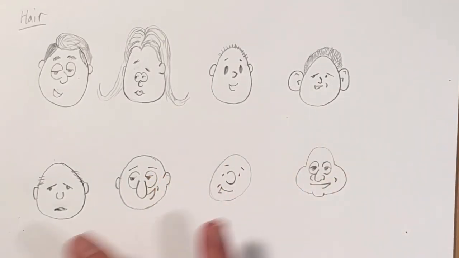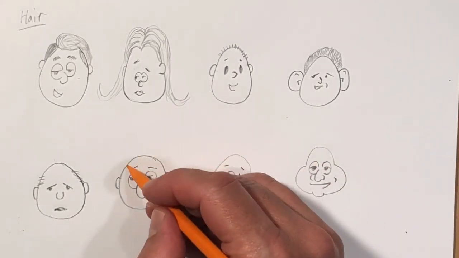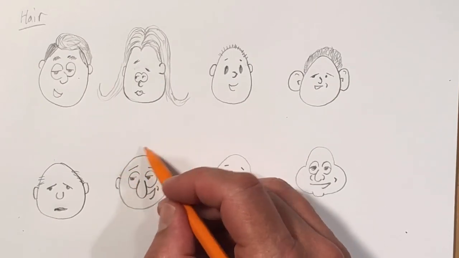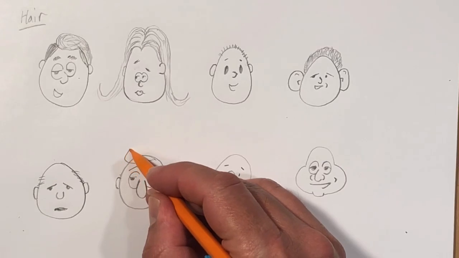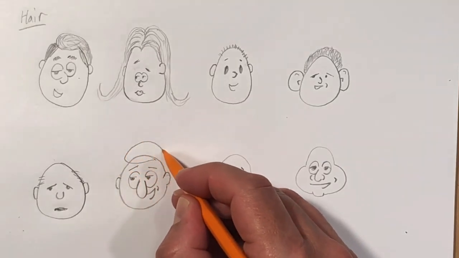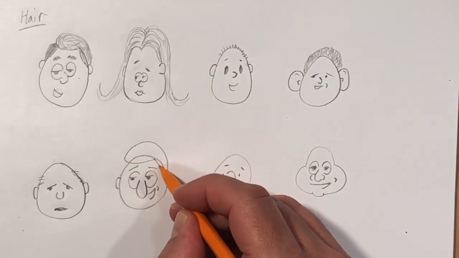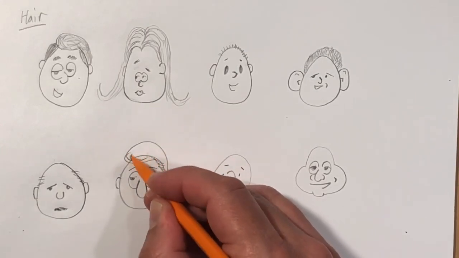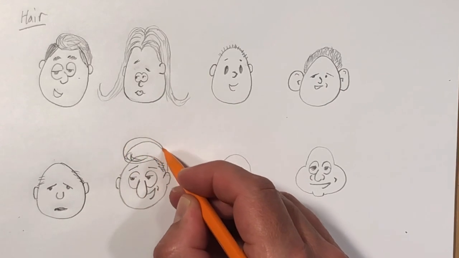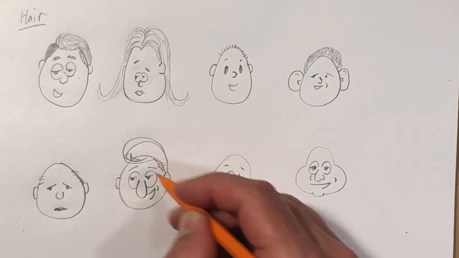Play around with those eyebrows, see what makes sense for them. Maybe this guy gets like one of those great big. Let's really go big.